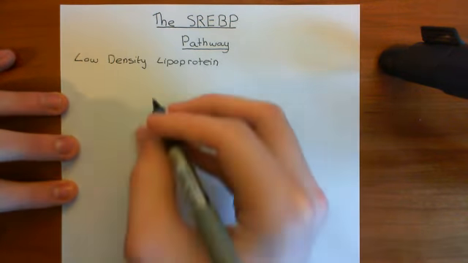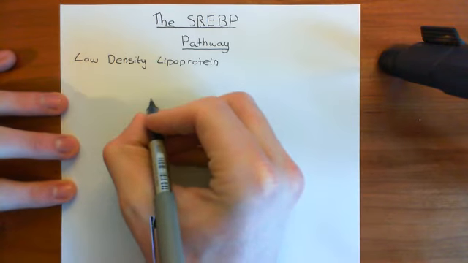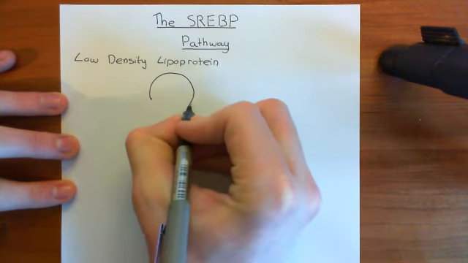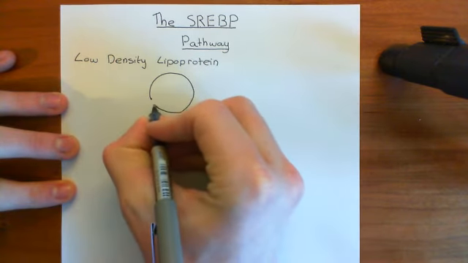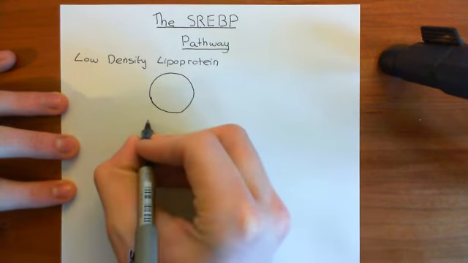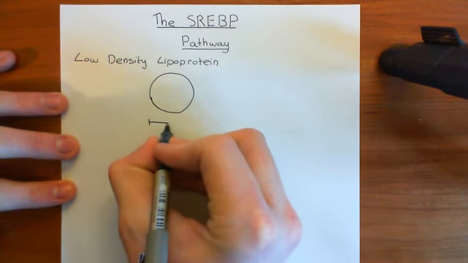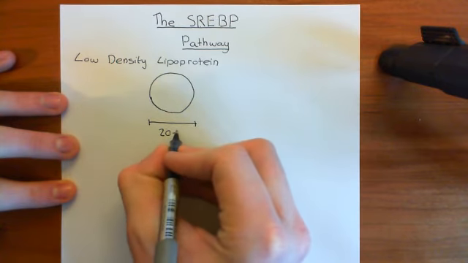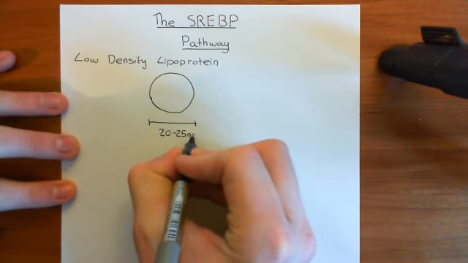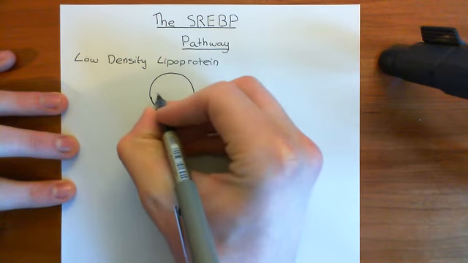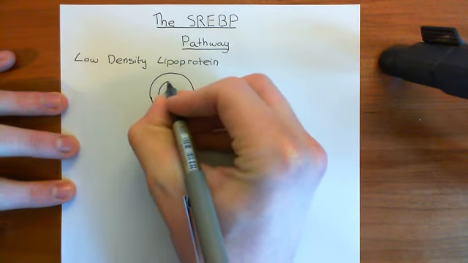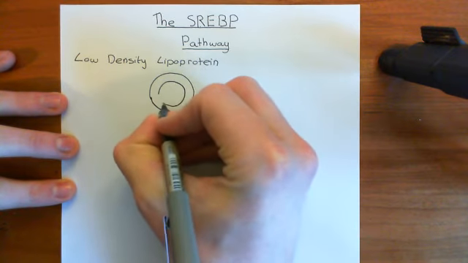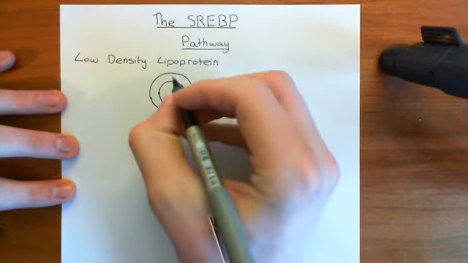Right. So, basically, low-density lipoproteins are quite small little spheres. They're reasonably small compared to some of the other lipoproteins, such as very low-density lipoproteins and chylomicrons. Their diameter is generally between 20 and 25 nanometers, and their structure basically consists of an outer layer. The surface of the lipoprotein is made out of an outer layer of phospholipids.